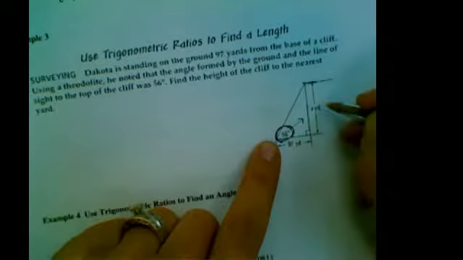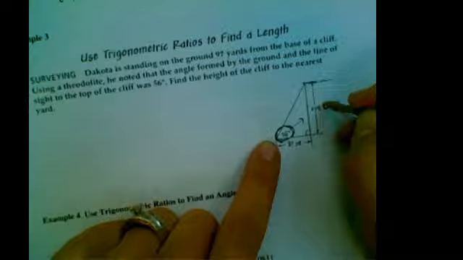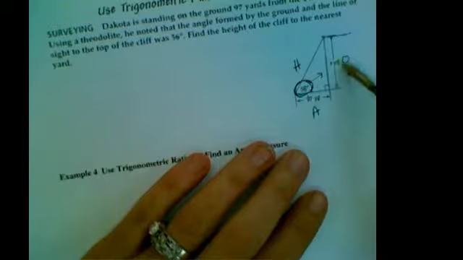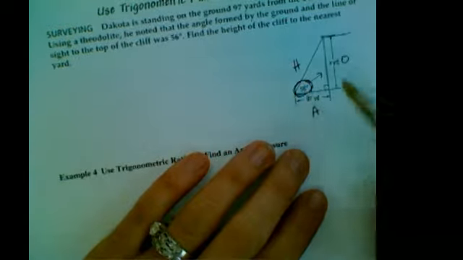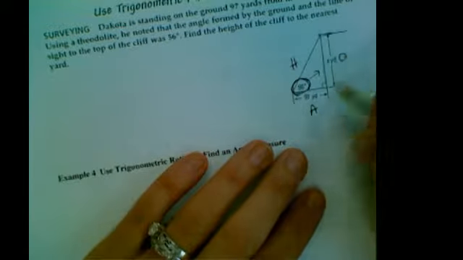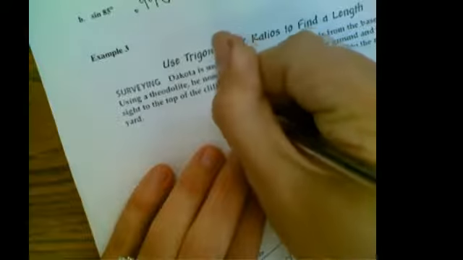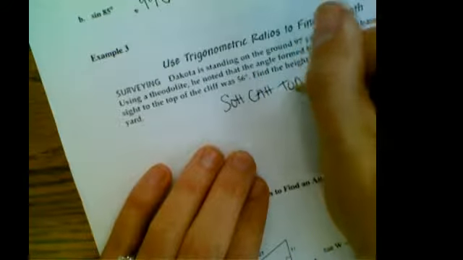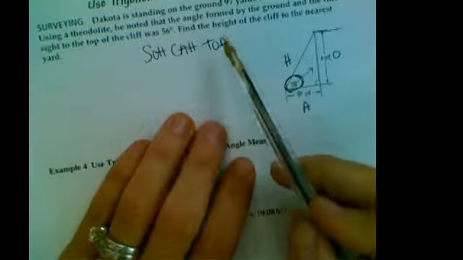Okay, so label your sides. Across from that angle, you have the opposite. Across from the 90, you have the hypotenuse, and the other one is the adjacent. You always want to use the sides that you are, one, looking for, and two, have information about. So the trig function that uses O and A, if you write out your SOHCAHTOA, O and A is tangent.